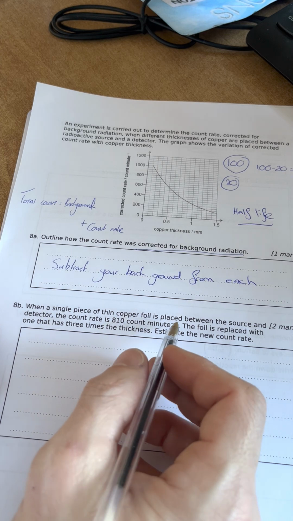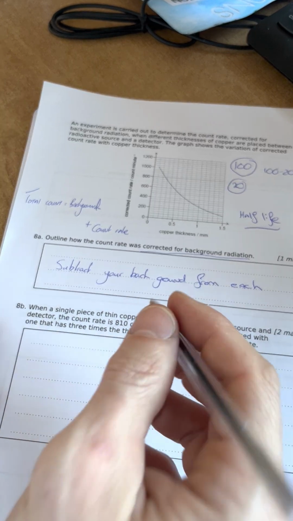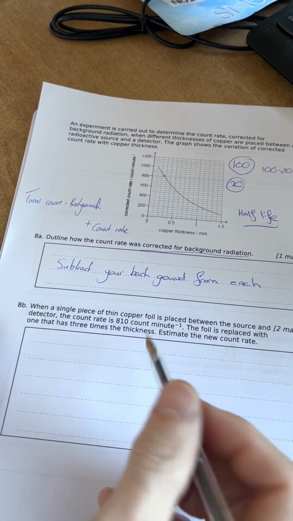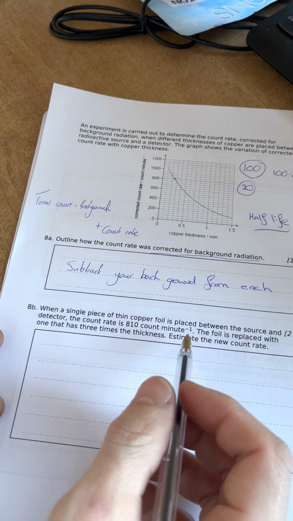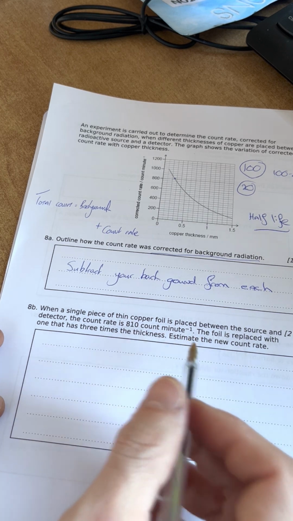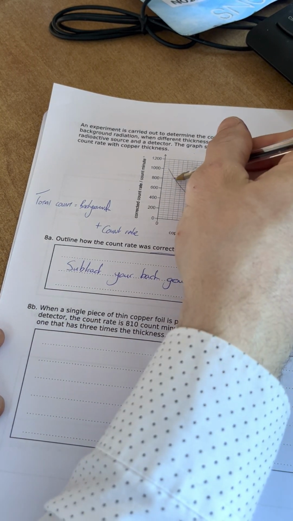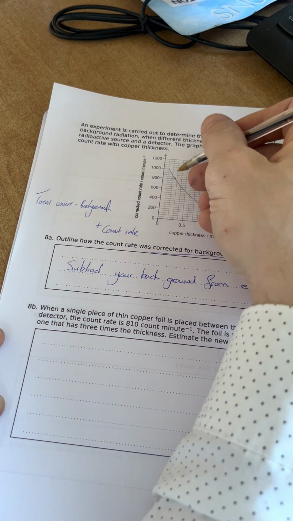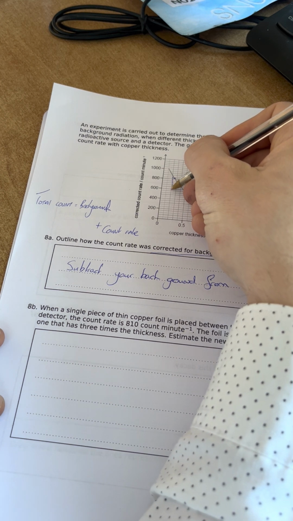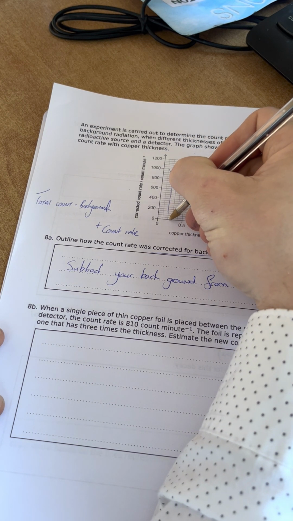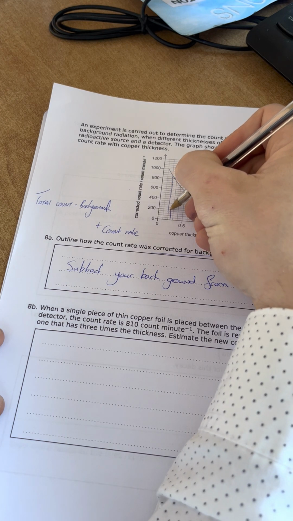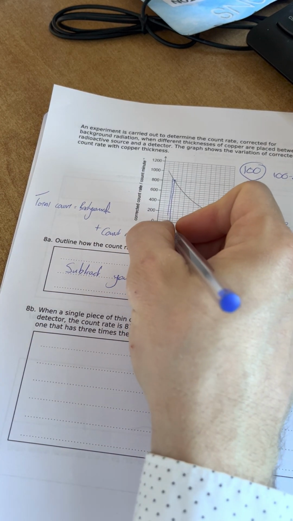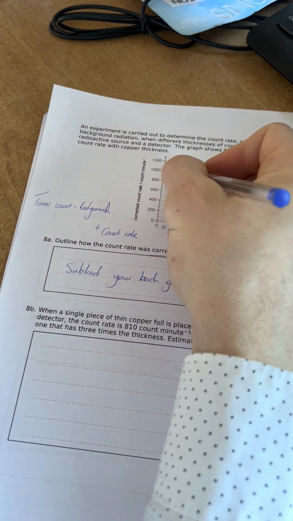When a single piece of thin copper is placed between the source and the detector, the count rate is 810. So we go up to here, it's somewhere around there. The foil is replaced with something that is 3 times as thick. Estimate the new count rate. So what you know is that thickness is going to be somewhere around the 0.25 mark, about here. I've done a terrible drawing, but it should be about here. So it's about 0.25, and that equals 810.